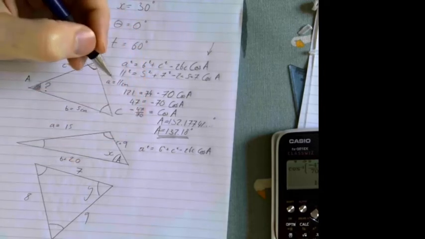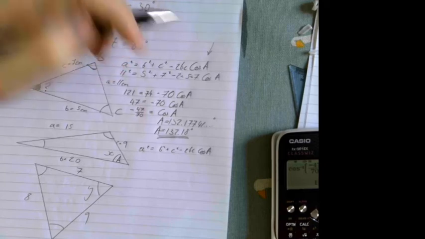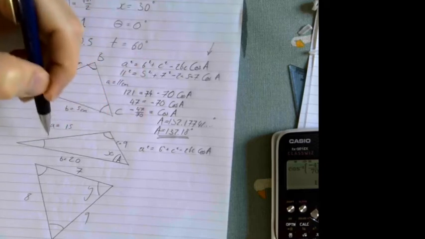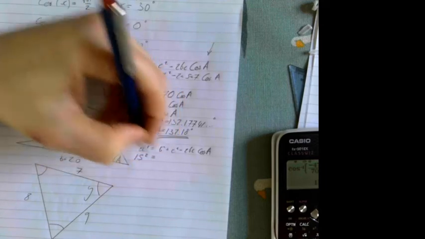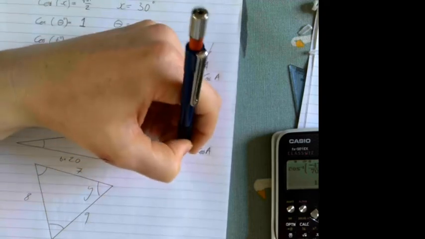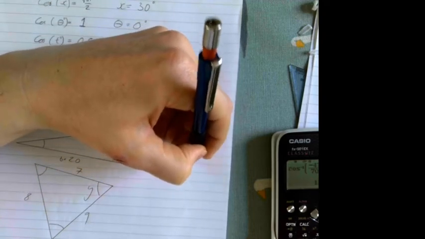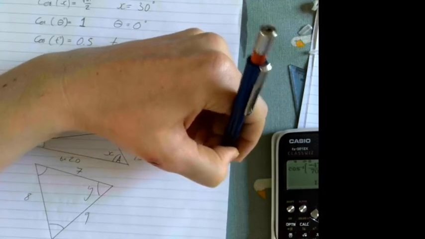What do I need to do first? Say it out loud. That's right, we need to substitute all these values in. So I need to substitute A is 15, B is 20 now, C is 9, and then minus 2 times B, which is 20, times C, which is 9, cos A.